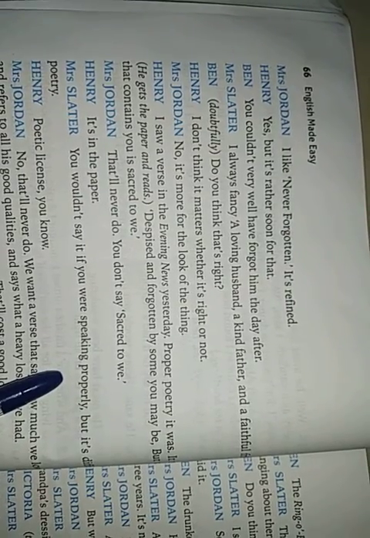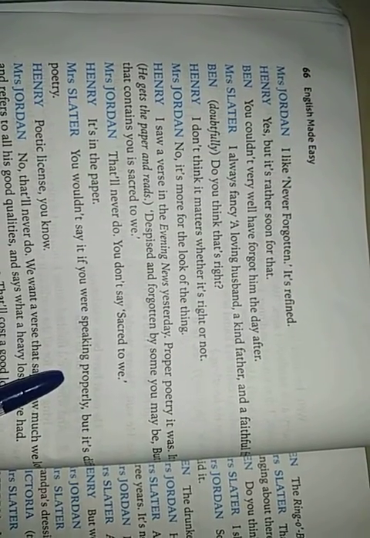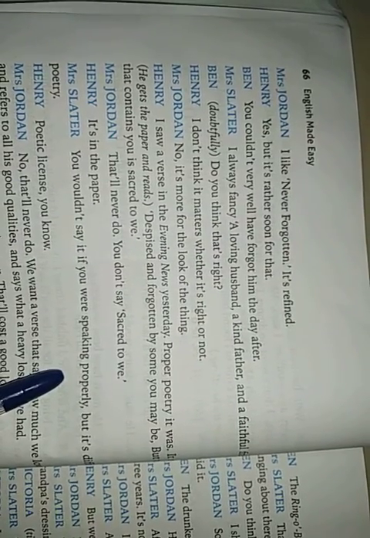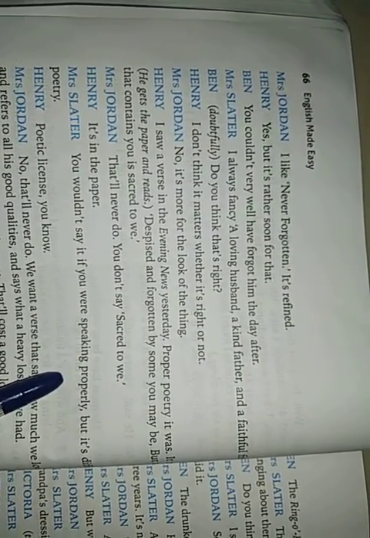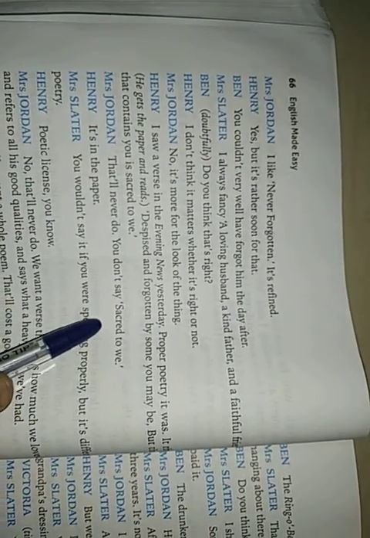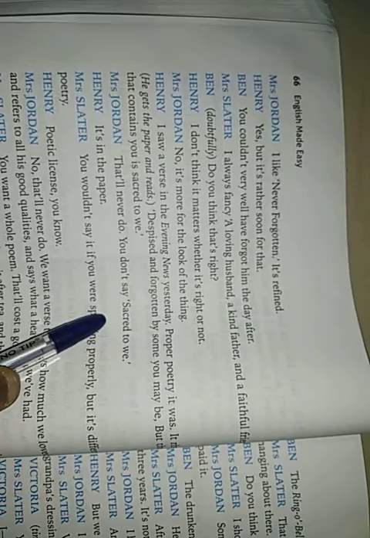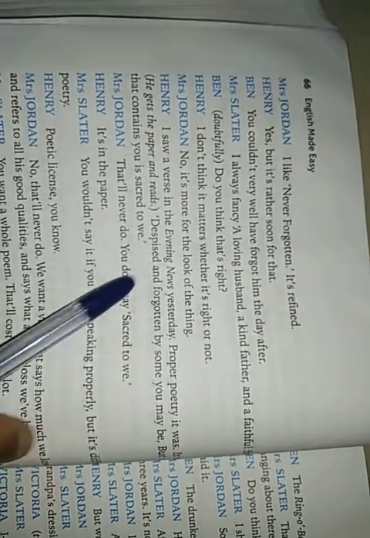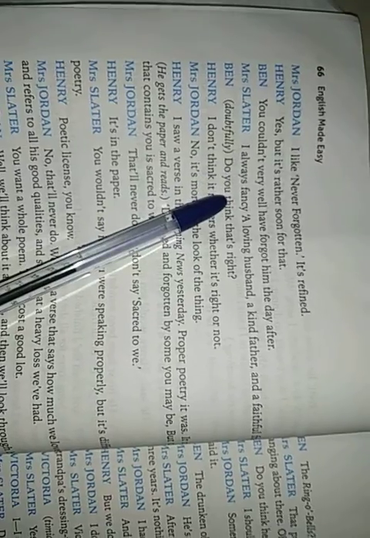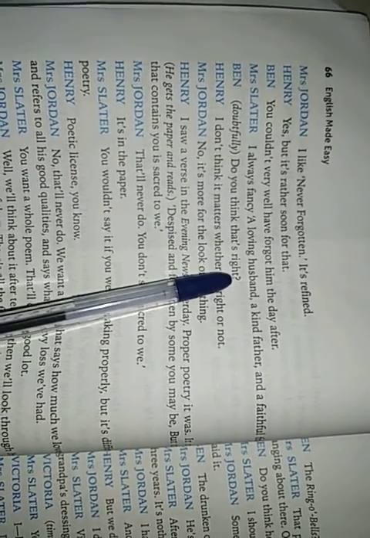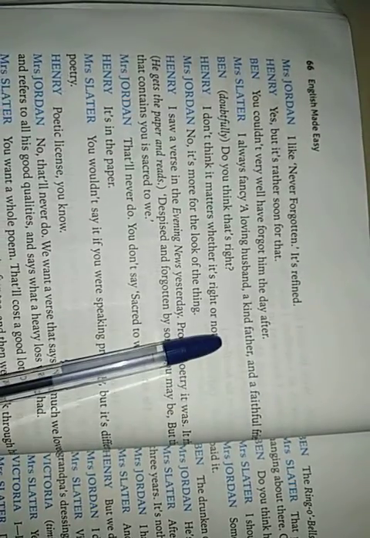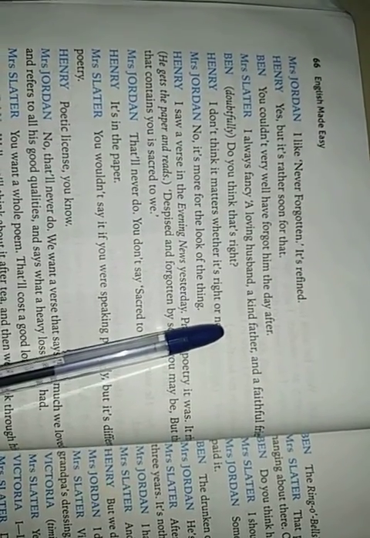Mrs. Slater: I always fancy a loving husband, a kind father, and a faithful friend. She was saying about her husband.